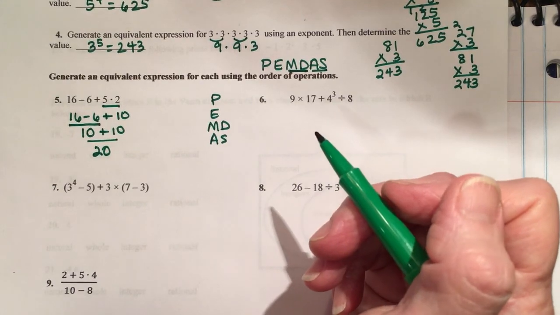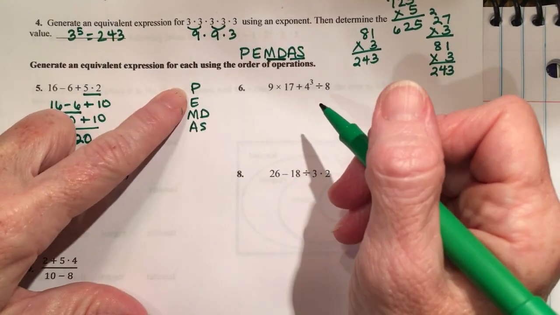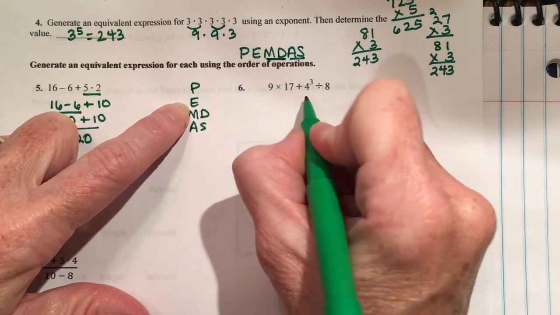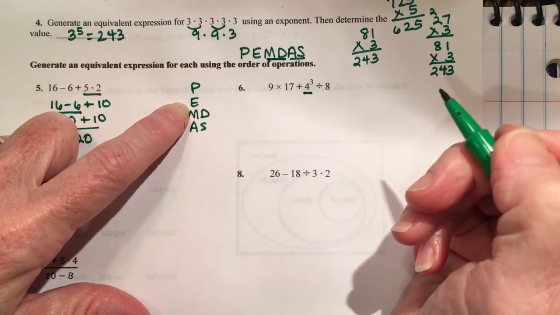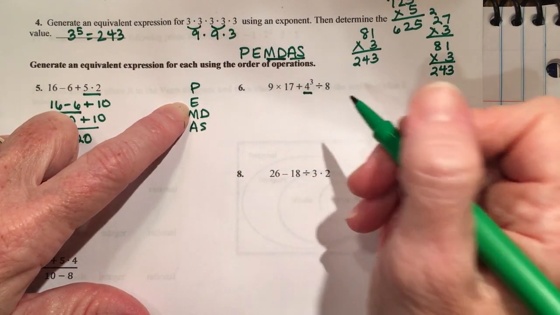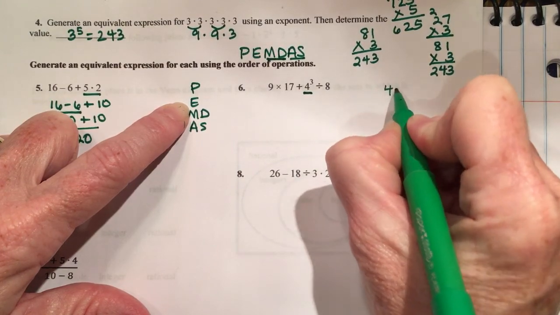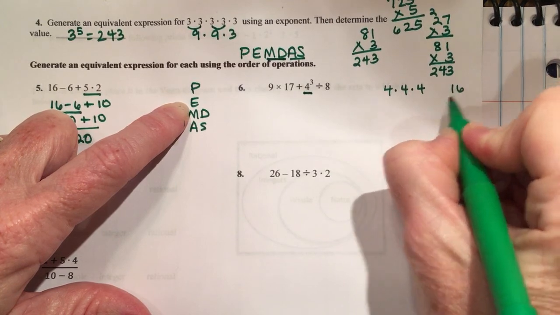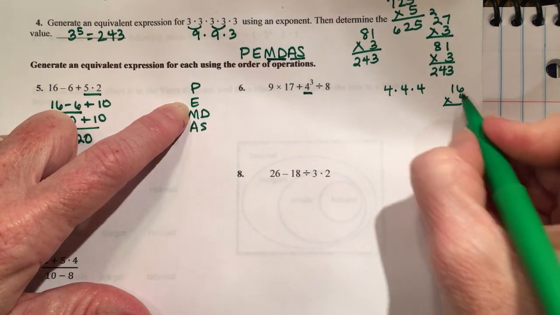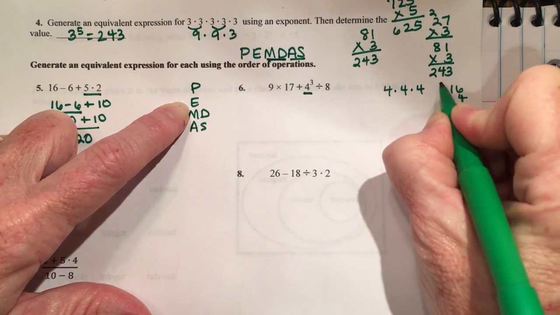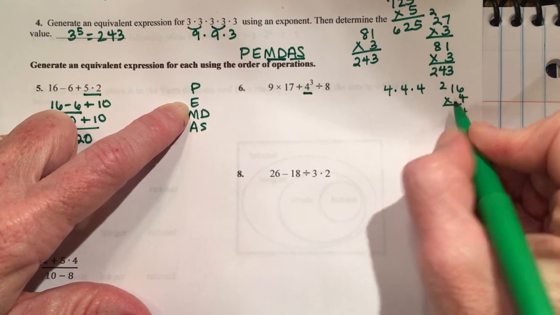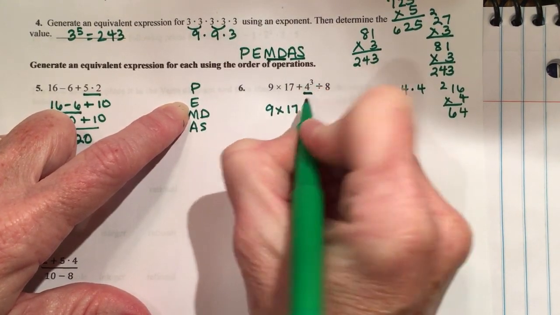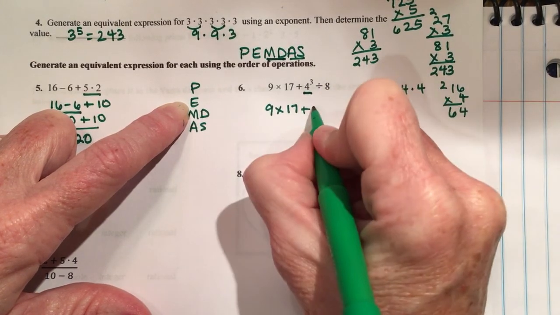All right, in problem 6, the first step is to look for parentheses. There are no parentheses. The next thing I look for is exponents. I do have an exponent right here, 4 to the 3rd power, which means what? It means 4 times 4 times 4. 4 times 4 is 16. I need to know what 16 times 4 is. 4 times 6 is 24. Carry your 2. 4 times 1 is 4 plus 2 is 6, so 64. So I'm going to replace 4 to the 3rd power with 64.